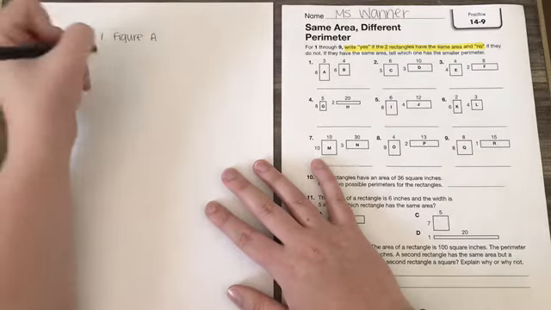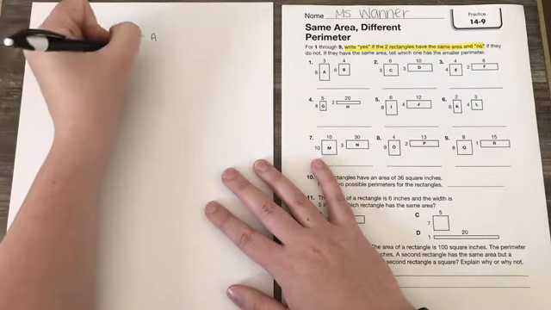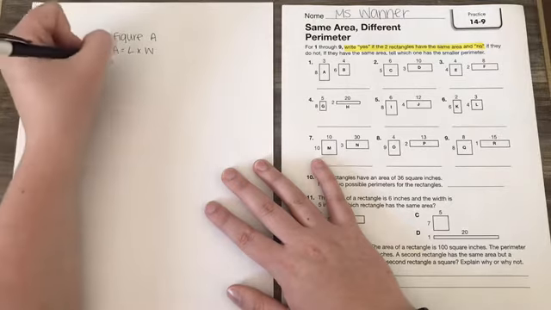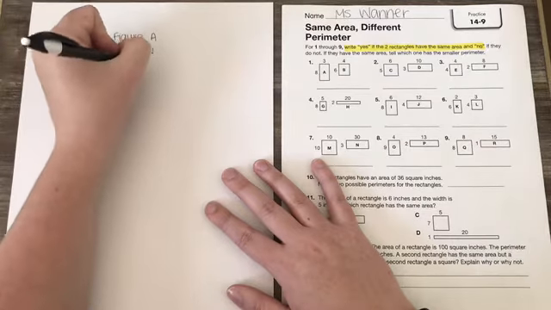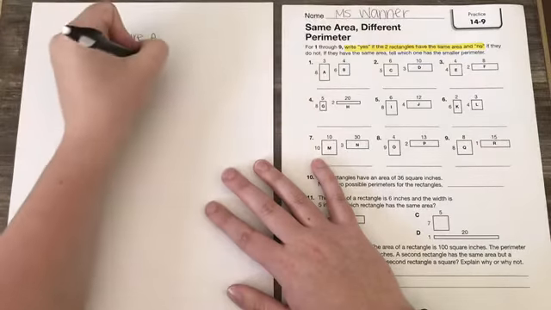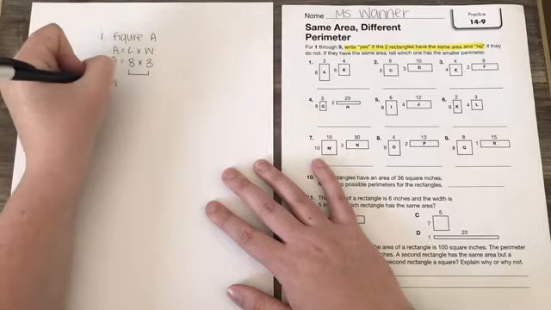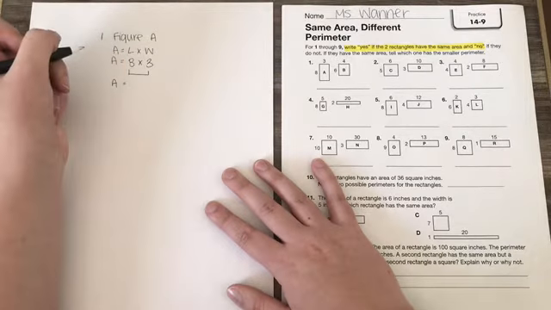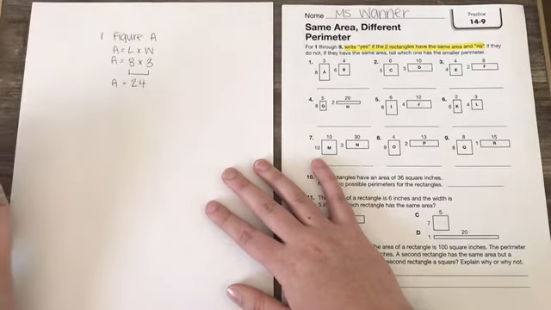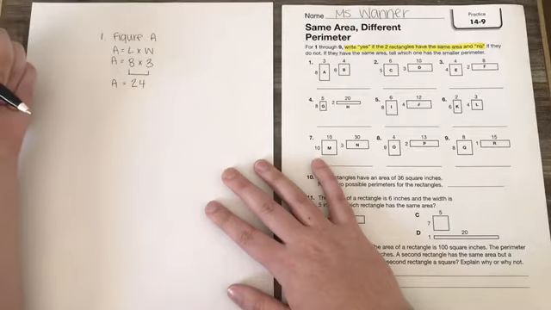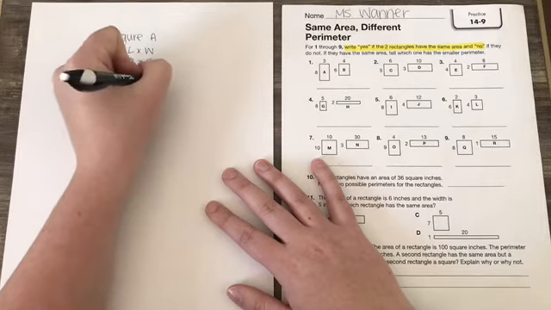And so to solve for area, we need to write our area formula, and that is A, or area, equals the length times the width. And for figure A, we discussed that our length is 8, so I'm going to write 8, times our width of 3. So now to find the area, we just need to multiply 8 times 3. And what is 8 times 3? Good, 24. Okay, is that all? Is that all I need to write for my area answer? I can just leave it as 24? Nope, not at all. We're going to write 24 square units.